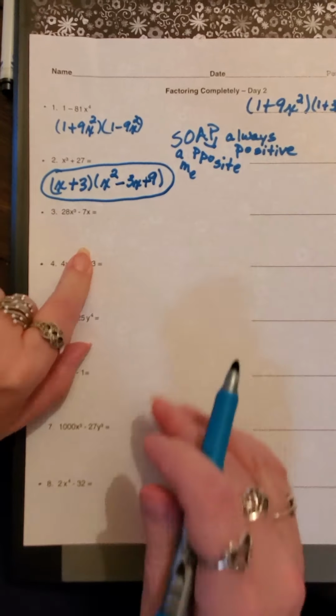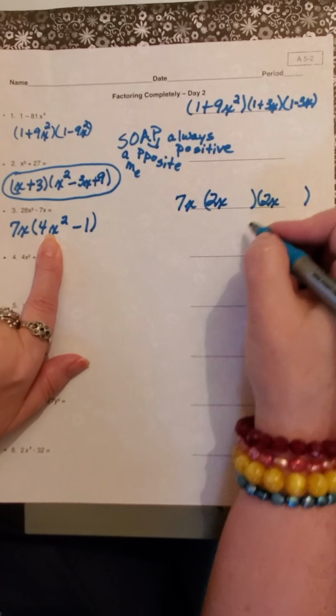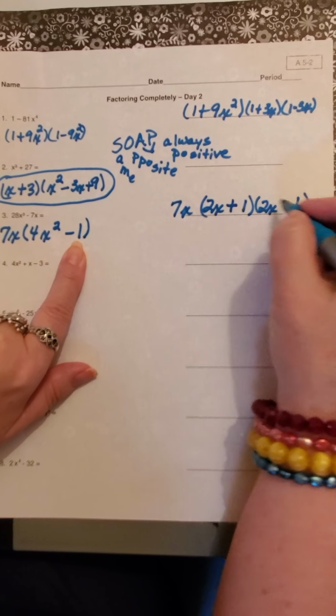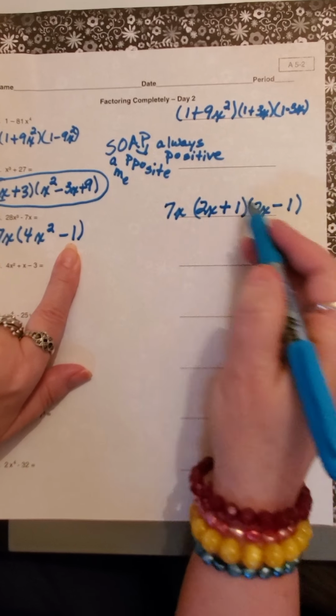Okay, now this right here is the difference of two perfect squares again. So my final answer here, I'd have my 7x from here, my two sets of parentheses. Okay, so this would be 2x and 2x, and this would be 1 and 1, and one would be plus, and one would be minus, and that's your final answer.